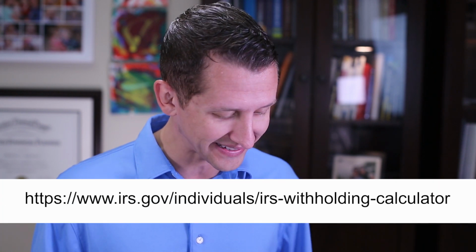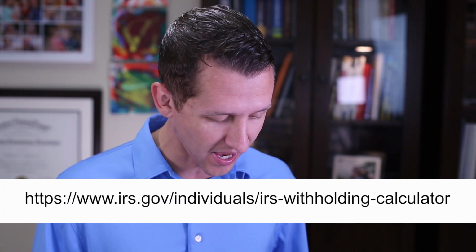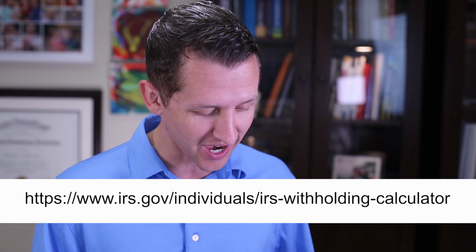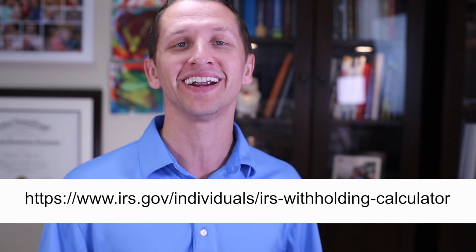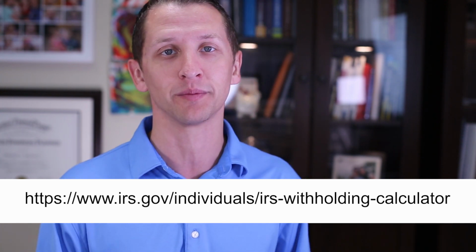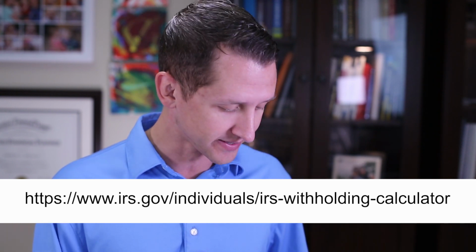This is the URL. It's irs.gov/individuals/IRS-withholding-calculator. I know it's a big one. I'll put this link at the bottom. Click on it and you can get right to the IRS calculator.